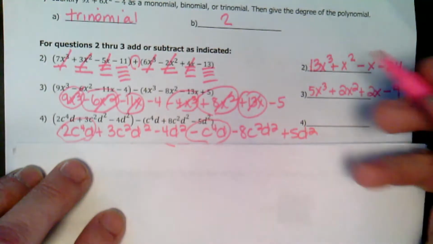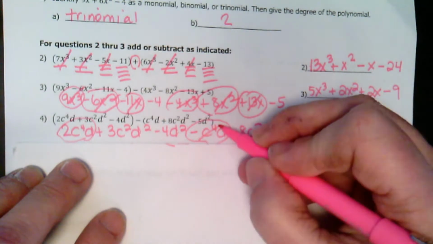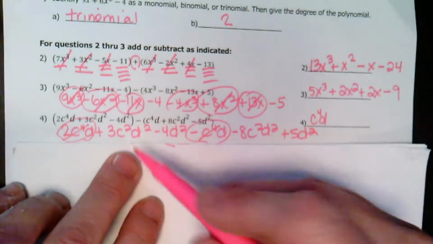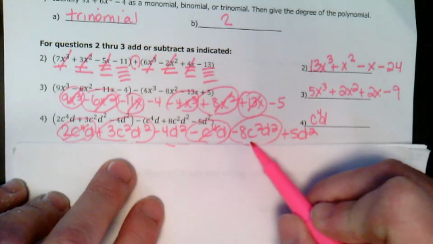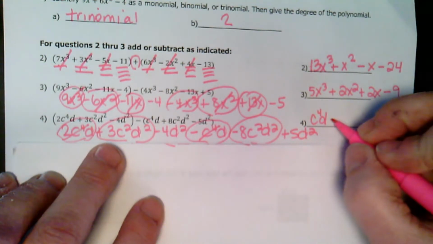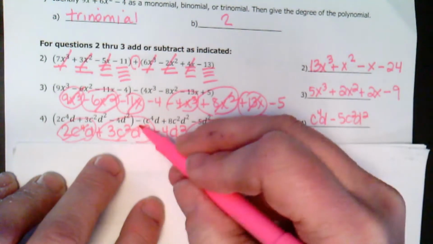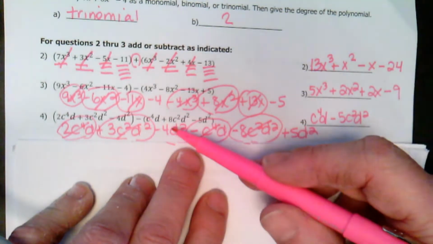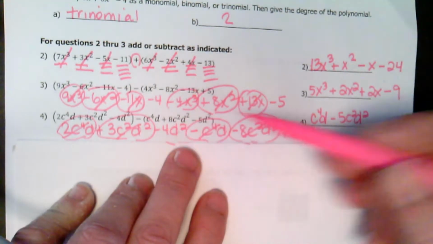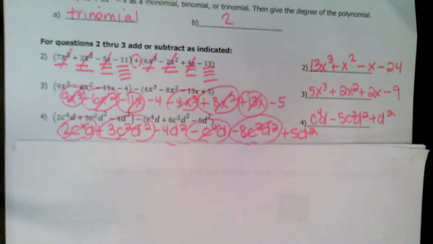So we have 2 take away 1, which is 1. Then c squared d squared and c squared d squared: we have 3 take away 8, so that's minus 5. Just remember the ending is kind of like a label when you're adding and subtracting. Then d squared: minus 4 plus 5, so that's a plus 1. And that's your final answer.